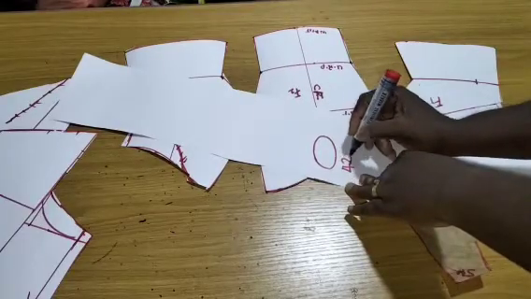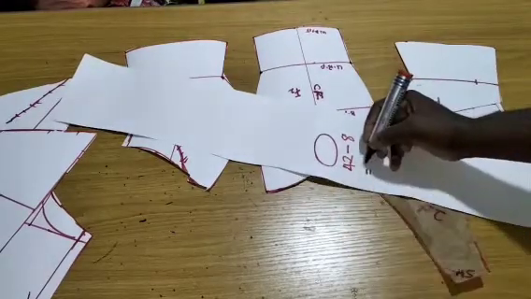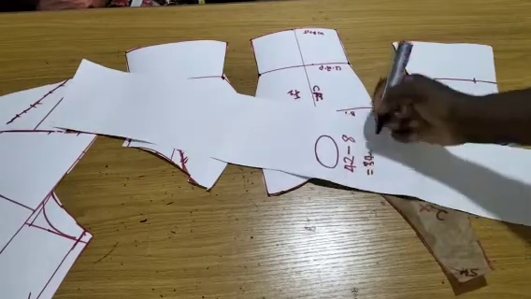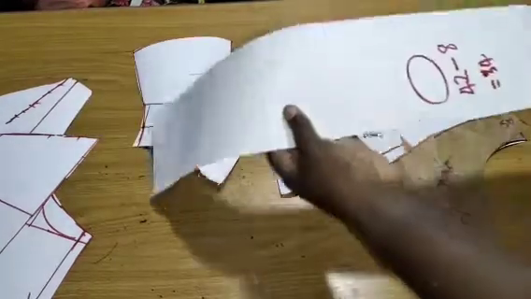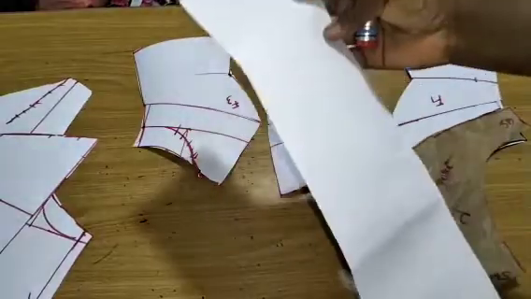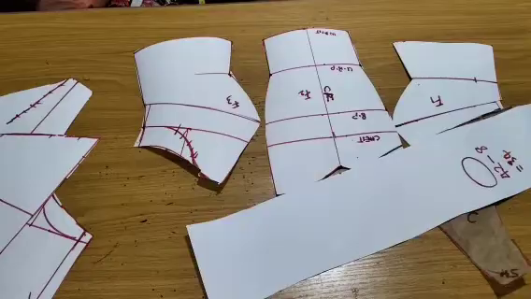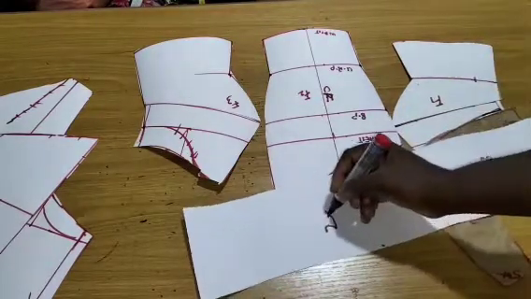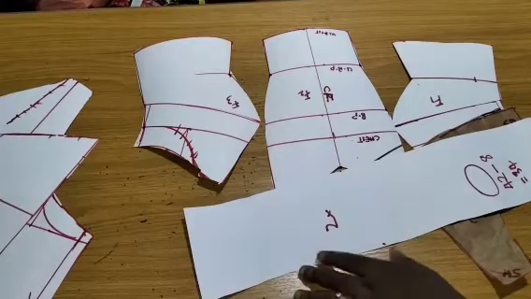So mine is 42. Take away 8 inches from it. So if I take away 8 inches from it, I'm left with 34 inches. So my band now from here is 34 inches in length, and the width of it from here to here is 4 inches. So I'm going to cut 2 times of this band, turn it like a belt. You are going to turn it, finish it like a belt, and then tack it to the dress.